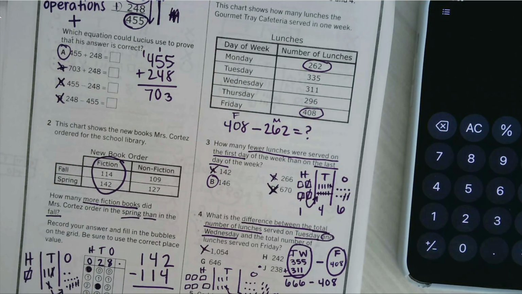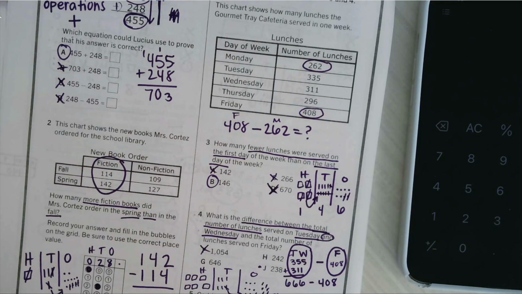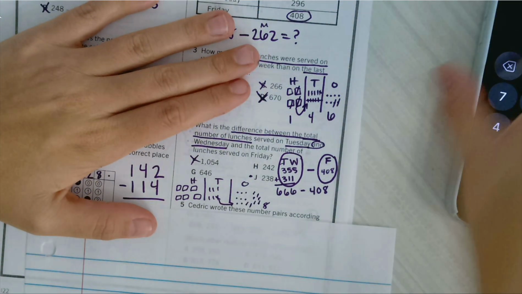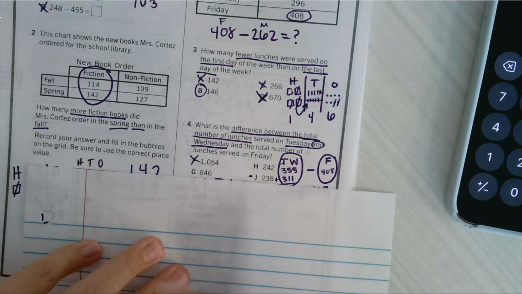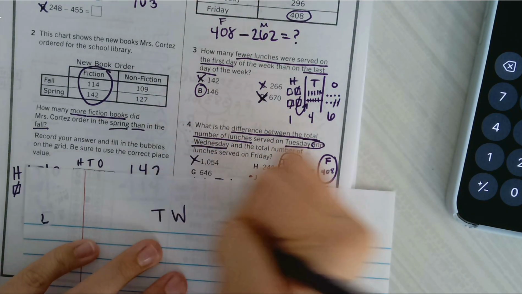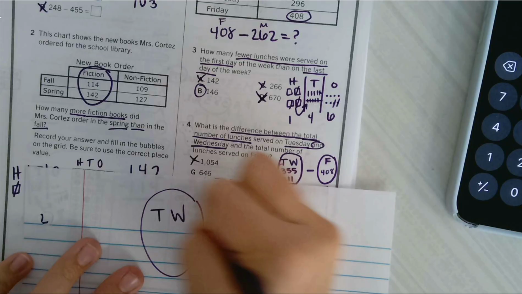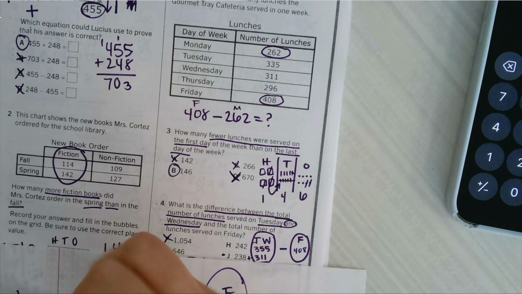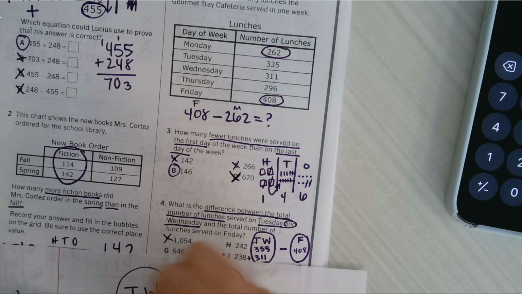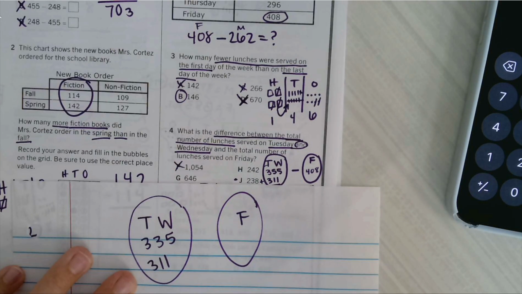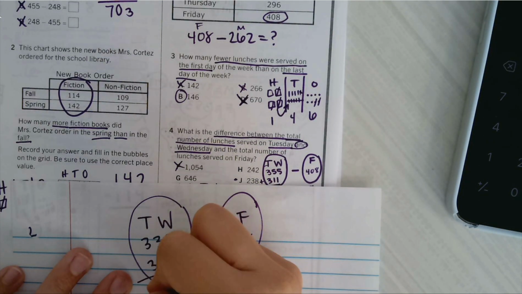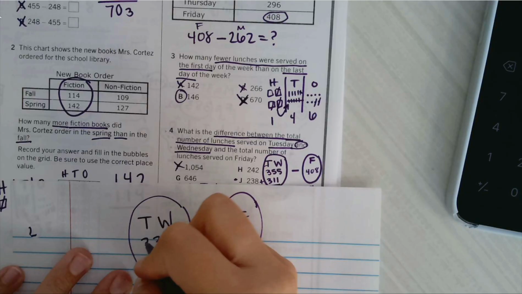Y'all, it's because I've been doing math for like forever now. My brain is tired. Let's scoot it over. We're going to start over and we're going to say Tuesday, Wednesday, and Friday. And Tuesday and Wednesday, we did not have 355. We had 335. Pardon me. And 311. Okay, and then on Friday, we had 408. Y'all, let's put that together. 5, 6, 3, 4, and then 3 and 3 is 6.